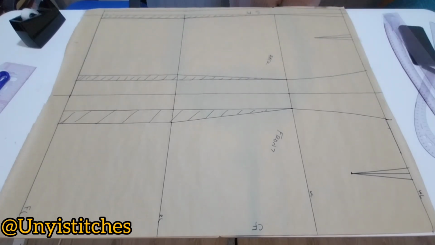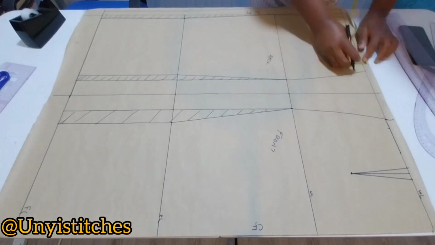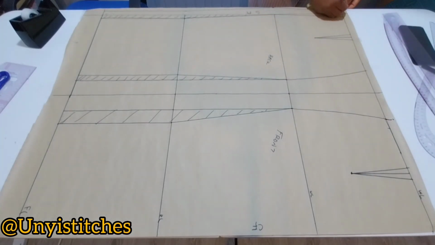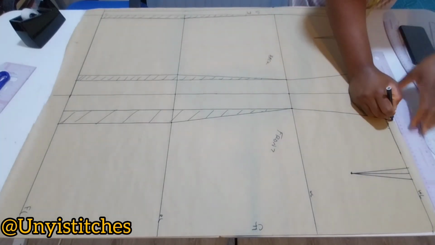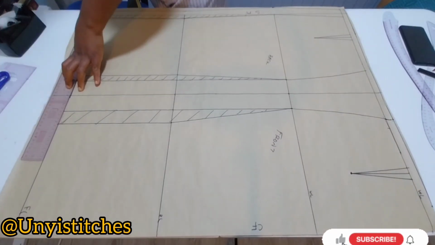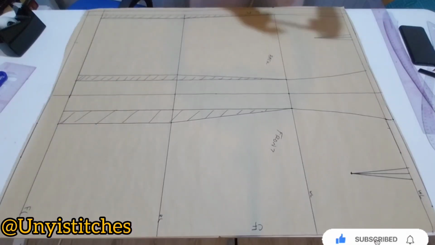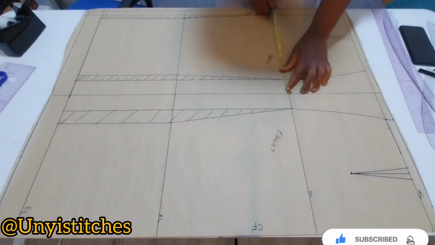The next thing will be for me to add my joining allowance on my waistline. That is joining allowance to the upper bodice. Also my hemming allowance. I want to make use of 2 inches hemming allowance, and I'm going to add my 2 inches as well for my side seam allowance.